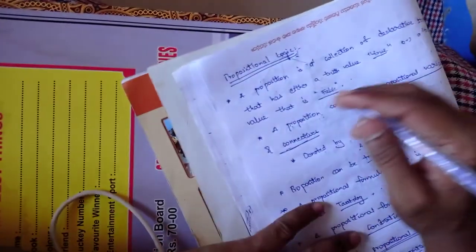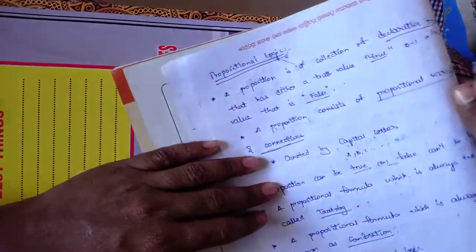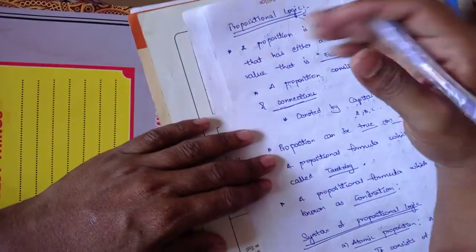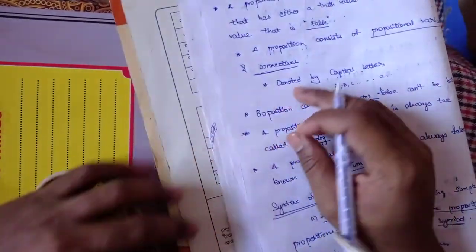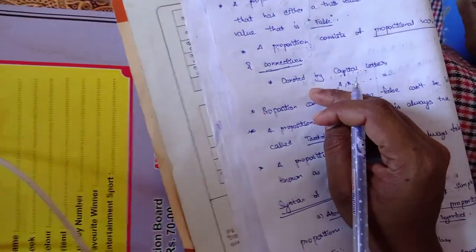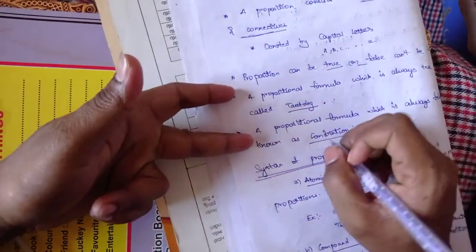So let us recap what we have learned so far. Propositional logic is nothing but a proposition, which is a collection of declarative statements. Either it should be true or false. Just remember, it should be true or false. Based on your first statement itself, you can write as many points as you can. It is denoted by capital letters, and then there are two types of property, that is tautology and contradiction.